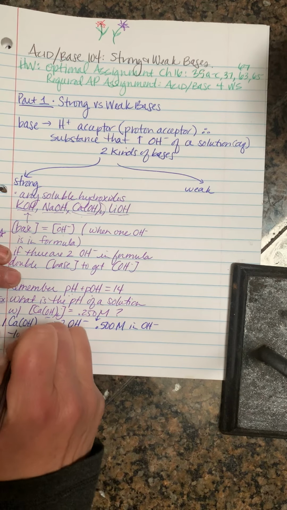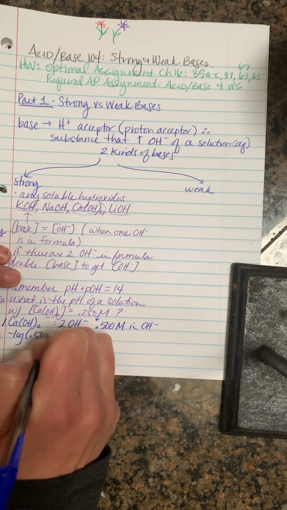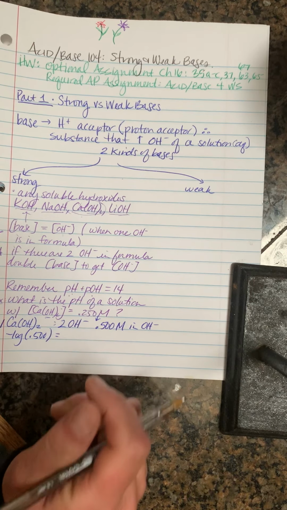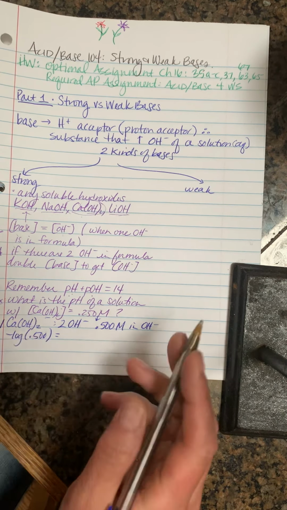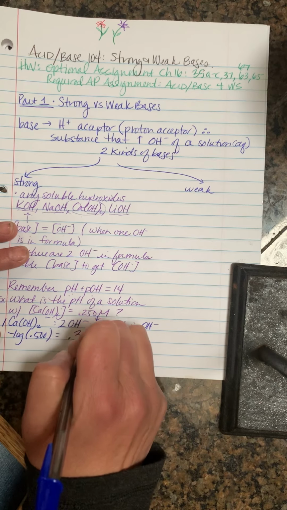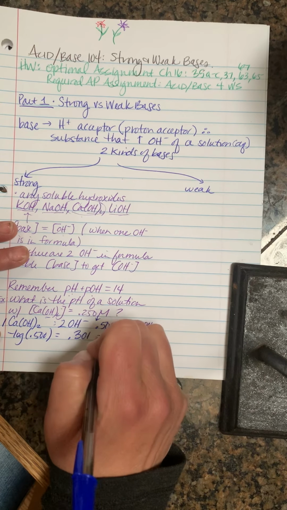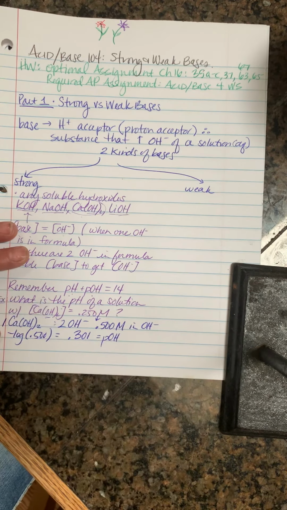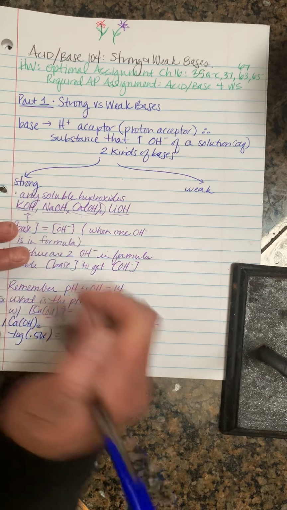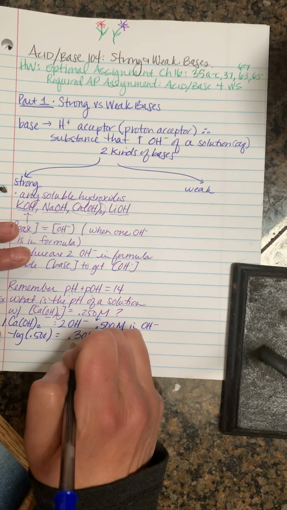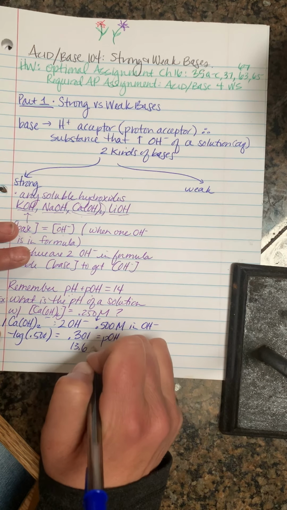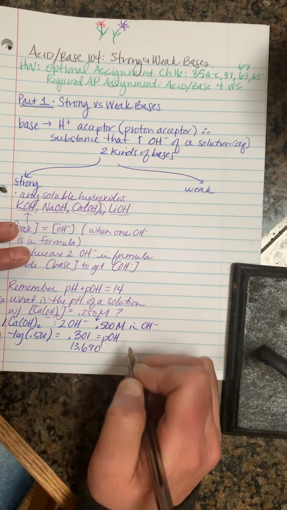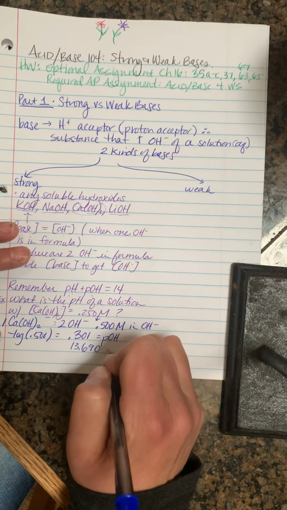If we negative log that, 0.500, where's my calculator? Here it is. Negative log 0.5 gives us 0.301, and that's going to be equal to our pOH, and then 14 minus that number gives us 13.690 for our pH.